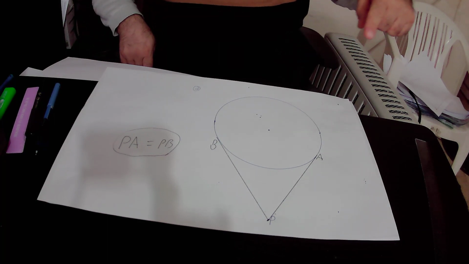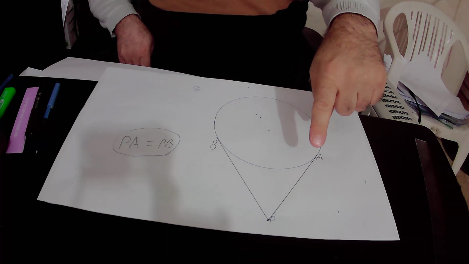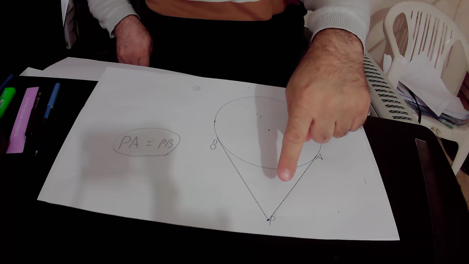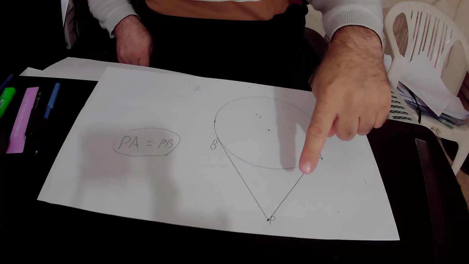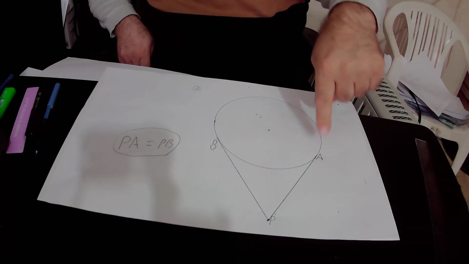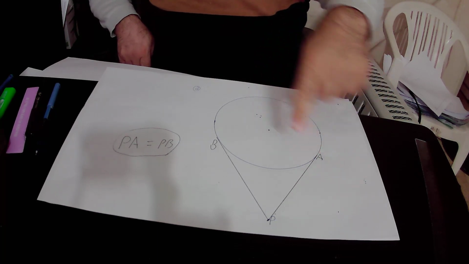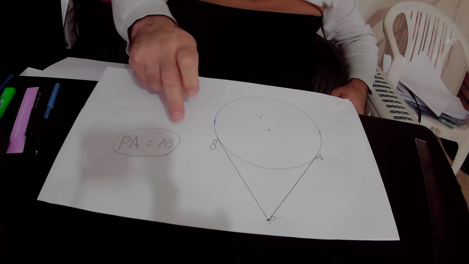So, according to rule number 1, whenever you draw two tangents to a circle from a common external point, that is to say in this drawing the common external point is point P, and from point P we draw two tangents to this blue circle, then the lengths of those two tangents will be equal to each other, that is to say PA equals PB.